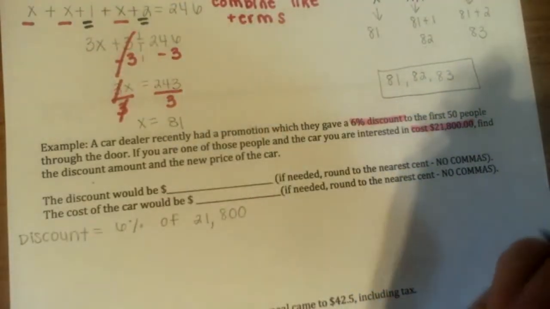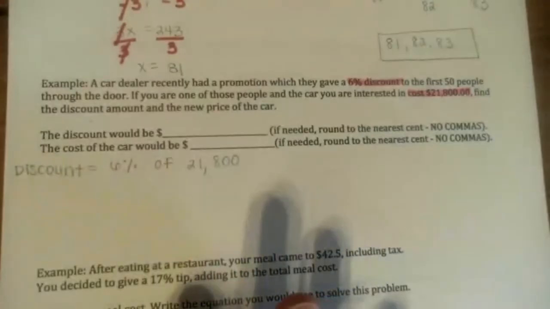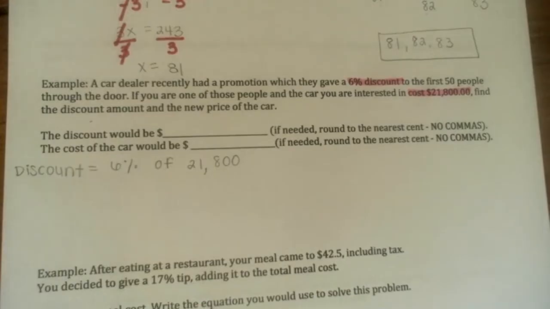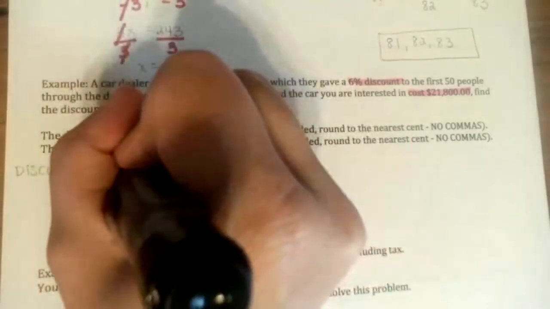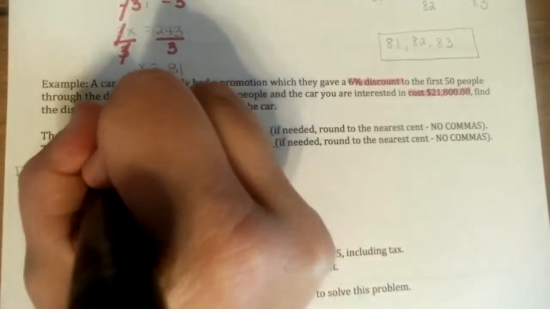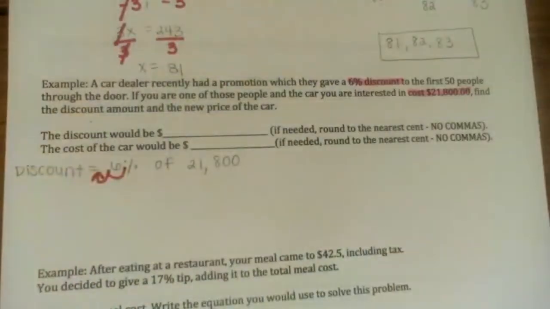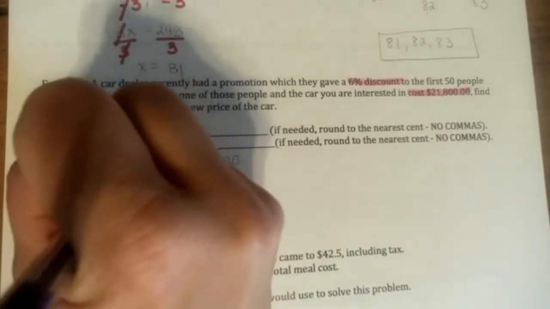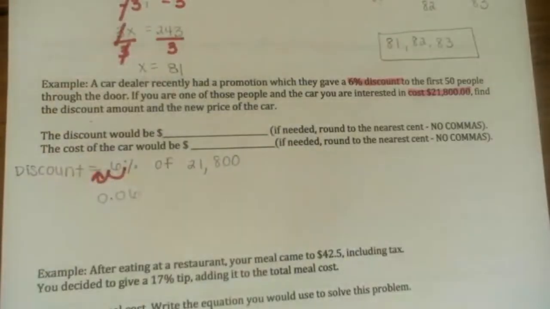$21,800. So I need to find what is 6% of $21,800. In order to put this into my calculator, I need to turn this percent into a decimal. To do so, I'll take my decimal, which is always at the end, and move my decimal 2 places to the left. So this would give me, here's my new decimal, fill in the gap with a 0, so 0.06, decimal form of 6%. That word "of" in math means multiply.